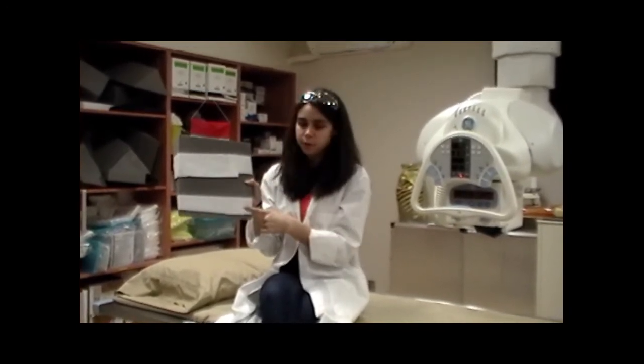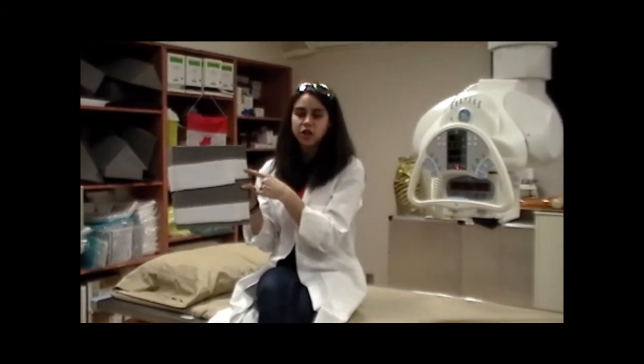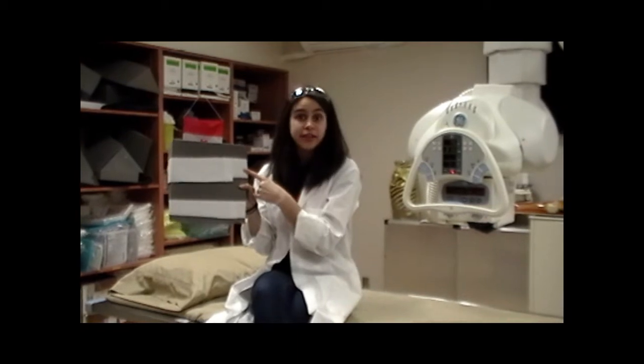Therefore, the smaller focal spot will be used for smaller exposures, like a pediatric elbow, and the larger one for larger exposures, like an adult knee.